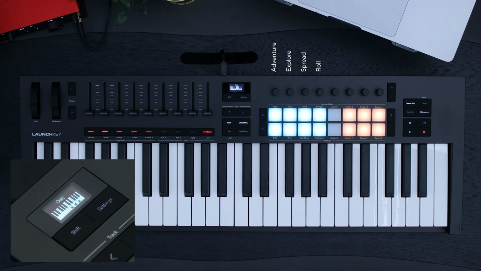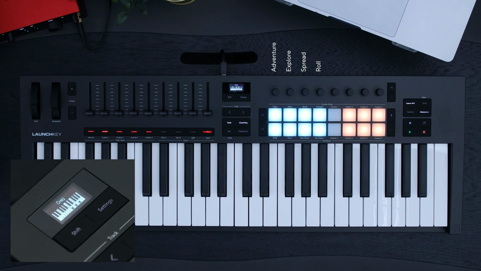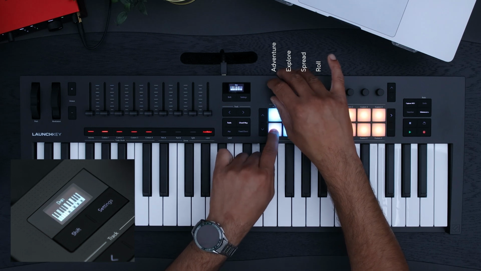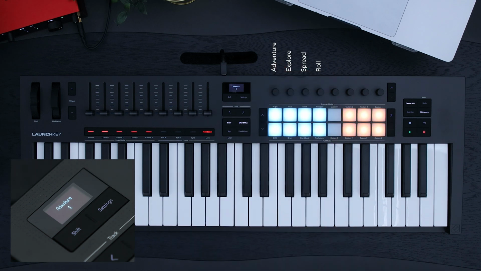Your launch key's screen will also show you the name of the chord and how to play it on the keys. To broaden your chord options, you can use the first 2 encoders. Encoder 1, Adventure, will control how harmonically complex the chords are. Encoder 2, Explore, will provide different chord sets at each adventure level.